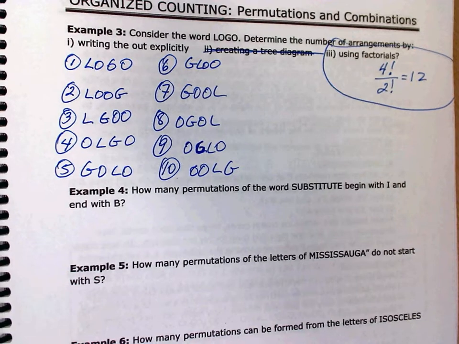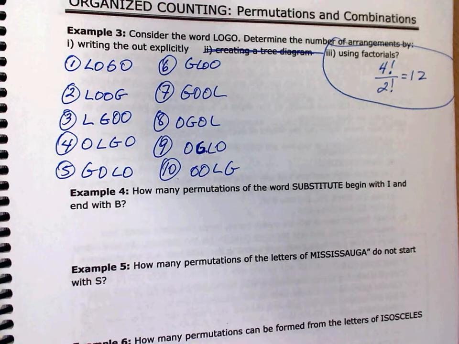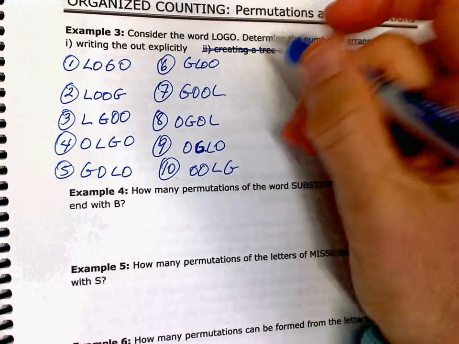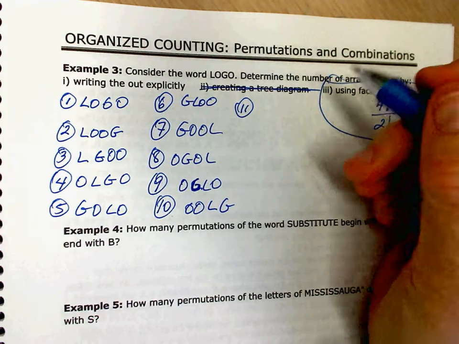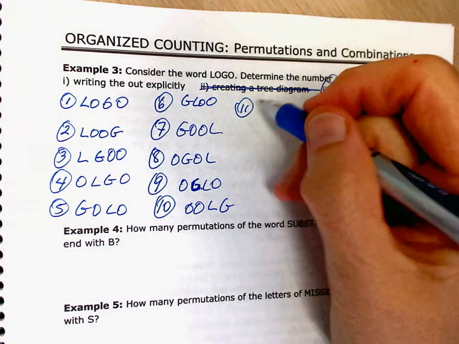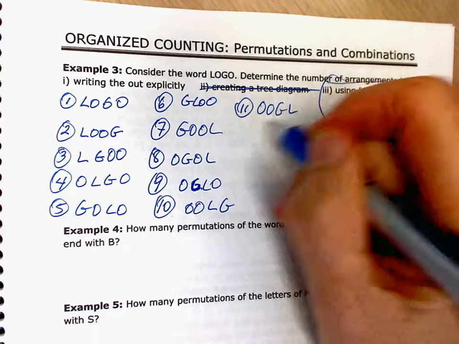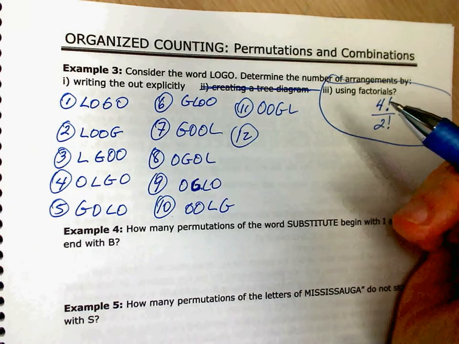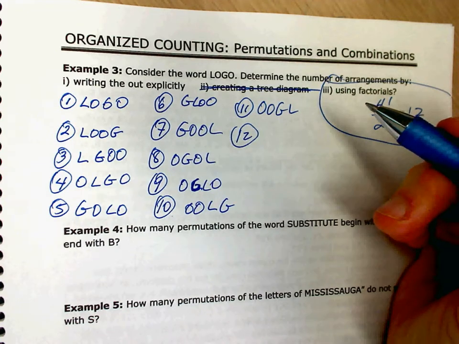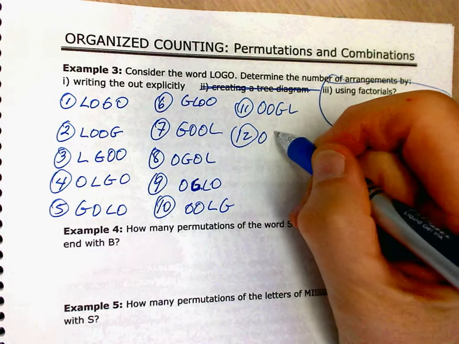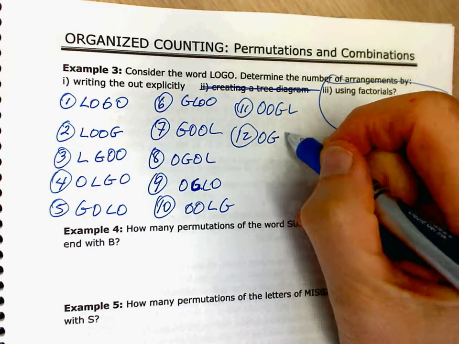The first L is a G, and number 10 is O-O-L-G. Anyone care to find the last two? Oh, you guys are good. O-log.